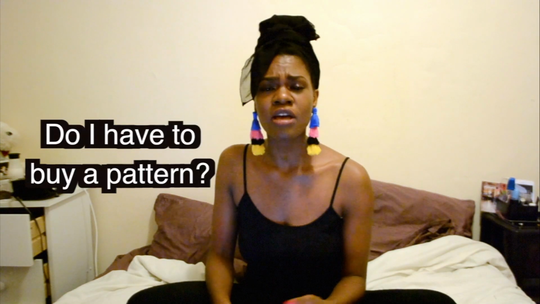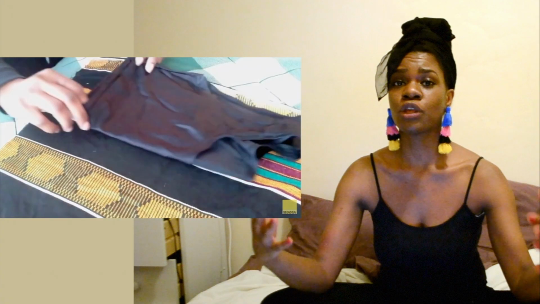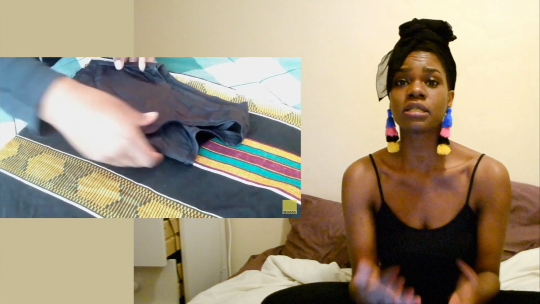Do I have to buy them? No, you don't have to buy patterns. Yes, patterns are available in stores or online, but if you don't want to buy patterns or you're afraid of using the patterns, you can make your own patterns. You want to just take whatever it is that you want to make. So if you want to make a dress, you take your dress, you turn it inside out, you trace it, and then you cut it out.